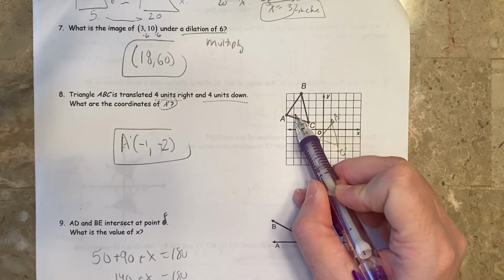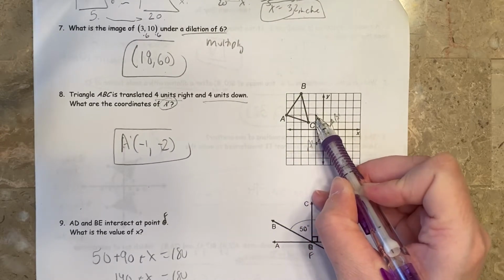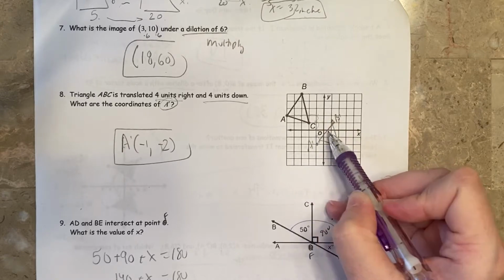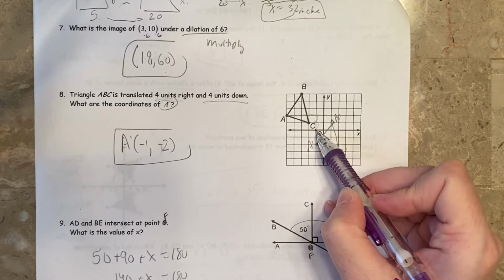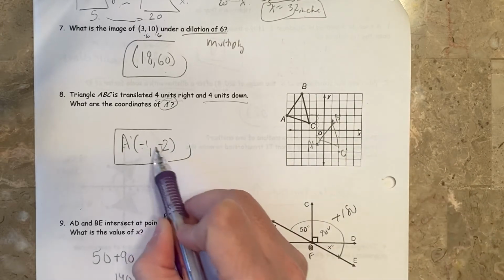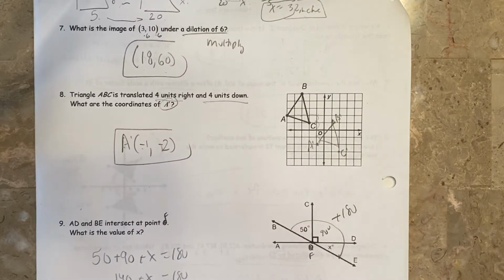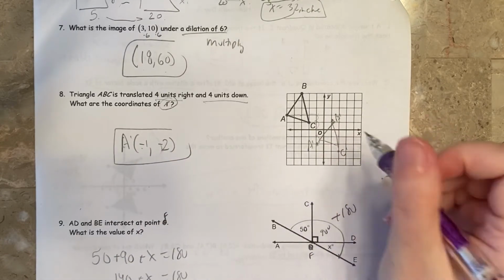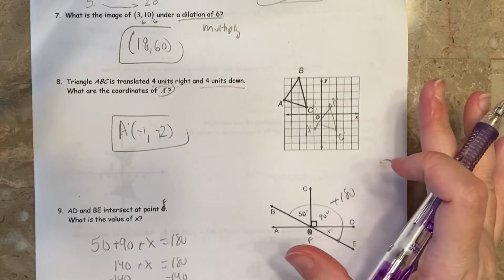A, move a 1, 2, 3, 4. And down 4, 1, 2, 3, 4. And that coordinate is 1 to the left and 2 down. 1 to the left and 2 down is -1, -2. Remember, they want A prime. Okay, so those were all the questions for day 3.